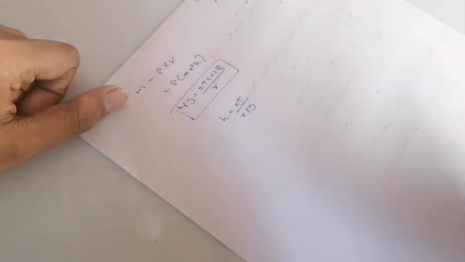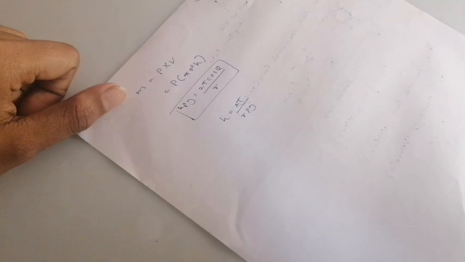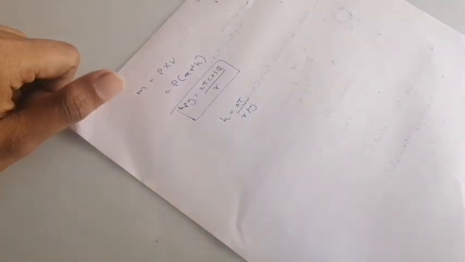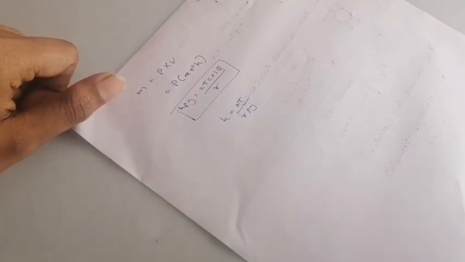Assumption means, in Sinhala, උපකල්පනය. We assume about the contact angle theta.